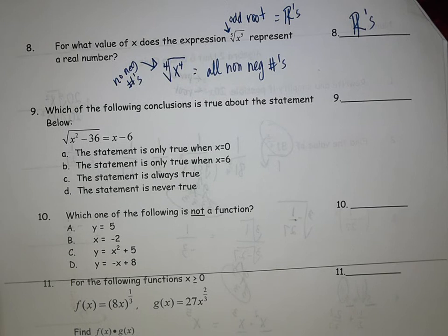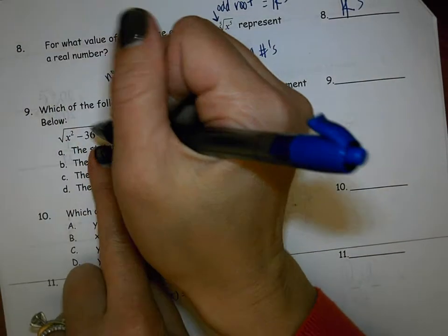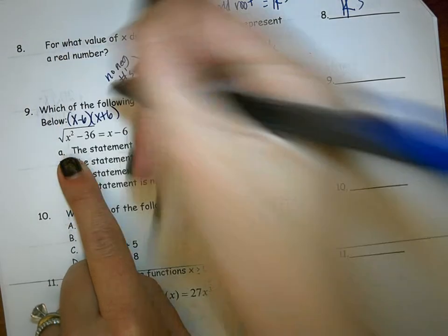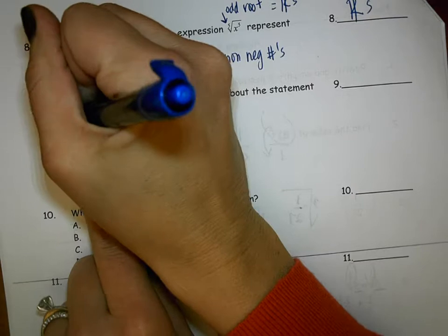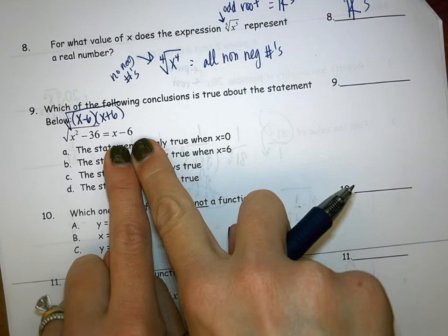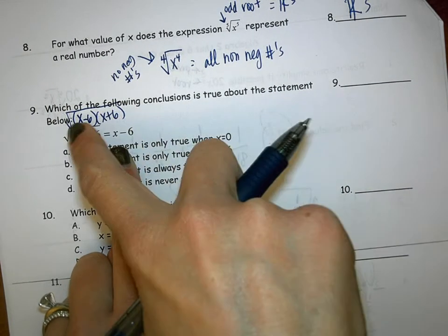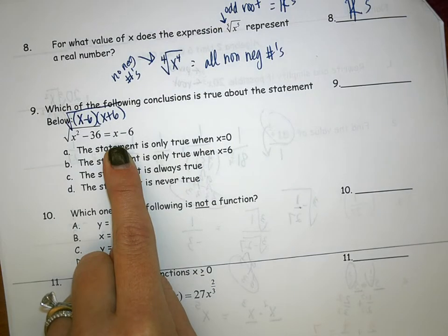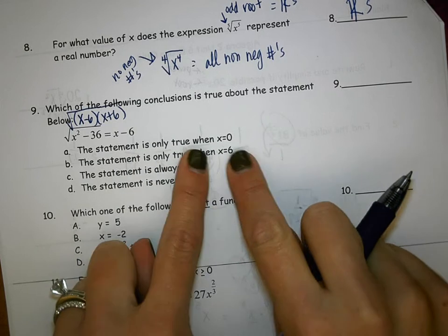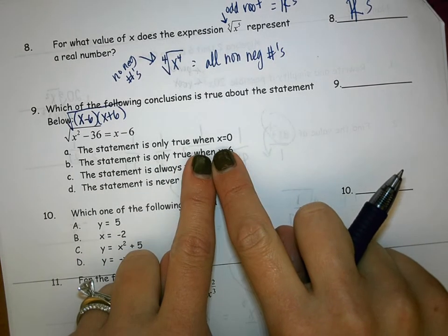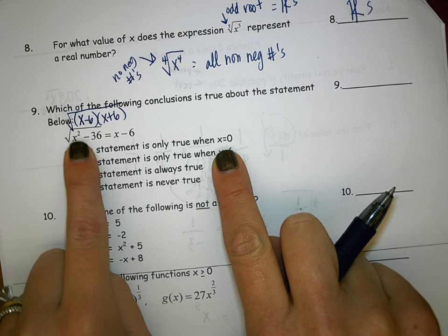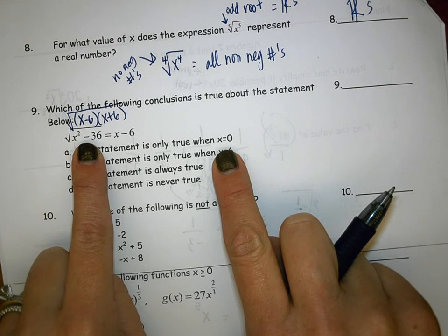All right, number 9. It says, which of the following conclusions is true about this statement below? First of all, x squared minus 36 factors to be x minus 6, x plus 6. If I take the square root of x minus 6, x plus 6, do I end up getting x minus 6? No, because these are not the same. If I had x minus 6 and x minus 6, then I could get x minus 6, okay? So check these. Check to see if any of them make a true statement. If you plug 0 in here, you'd end up getting the square root of negative 36.